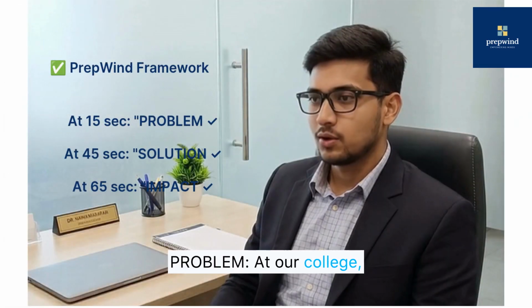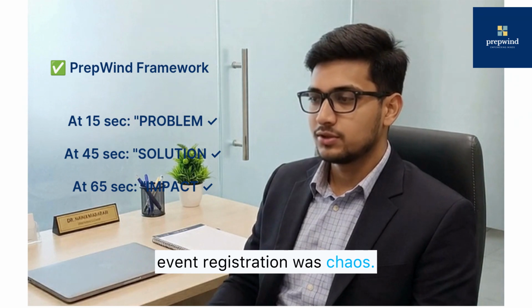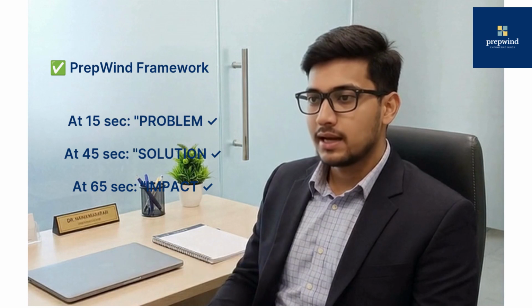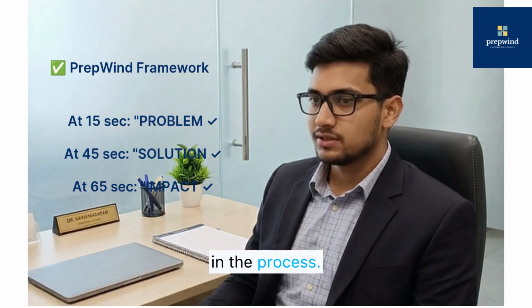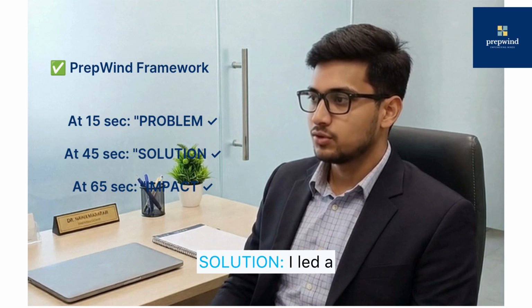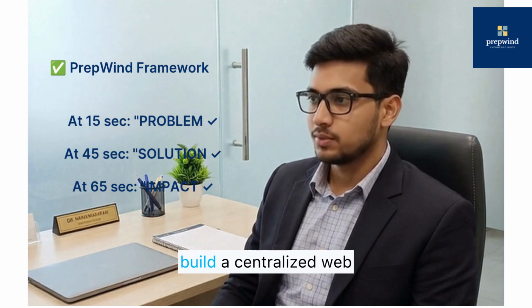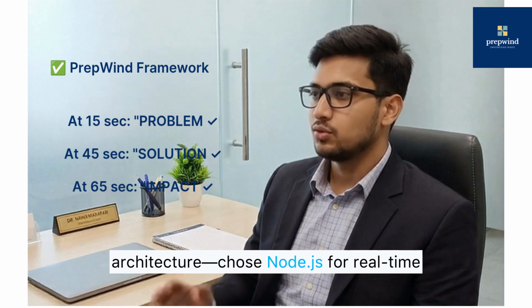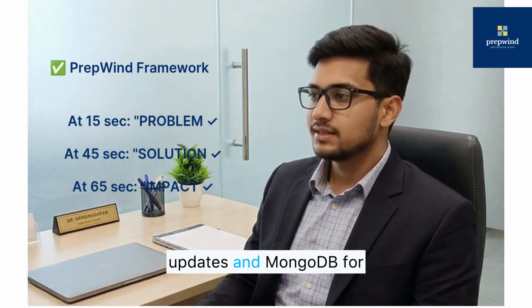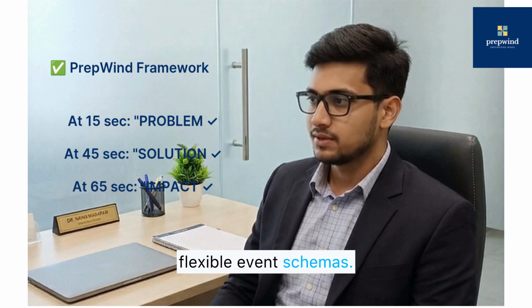Problem. At our college, event registration was chaos. Students filled paper forms, organizers manually entered data into Excel, and 30% of registrations got lost in the process. For our annual Tech Fest with 1,200 participants, this was a nightmare. Solution. I led a team of 3 to build a centralized web platform. I owned the backend architecture, chose Node.js for real time updates, and MongoDB for flexible event schemas.